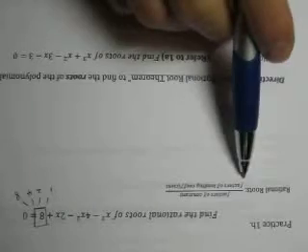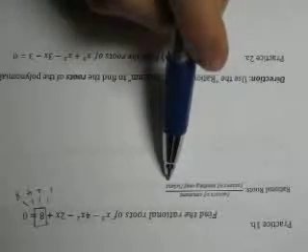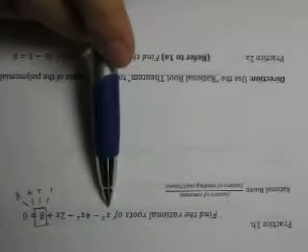Now we're going to find the factors of the leading coefficient. Coefficients are the numbers in front of the variable. So the leading coefficient has to be the number in front of the leading term. Leading term would be x cubed, right?